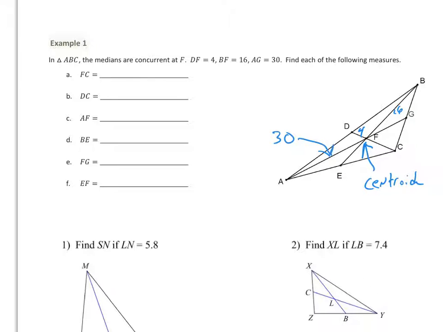So let's see, FC. Alright, so if DF is 4, FC has to be twice 4 because it's running from the vertex to the centroid. So FC is going to be 8. And then we had DC, which is the whole median, so 8 plus 4 makes 12.